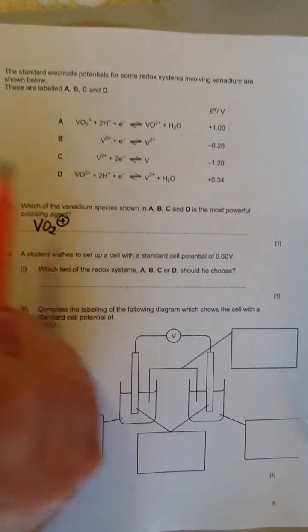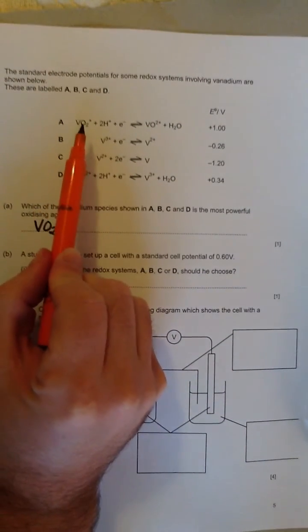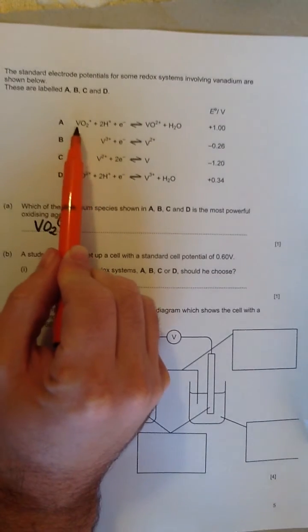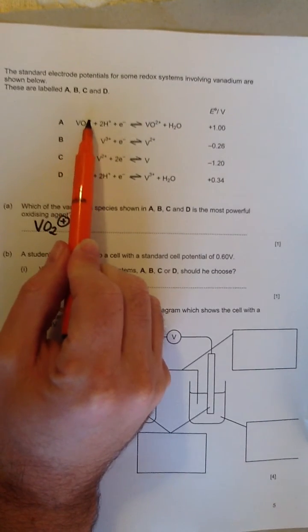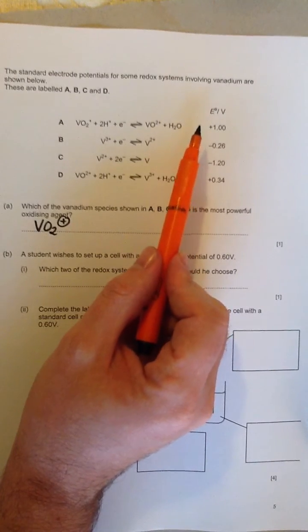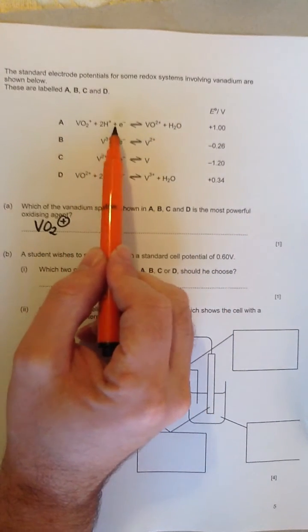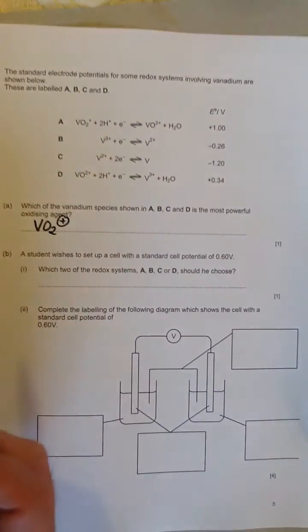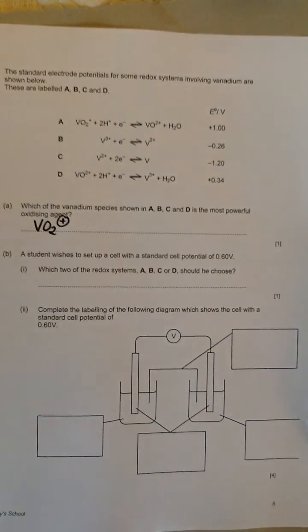So going back, why is that? Because the E0 value for system A with the VO2+ has got the largest E0 value. So that means the VO2+ wants to gain an electron really badly, which makes it a really strong oxidizing agent.